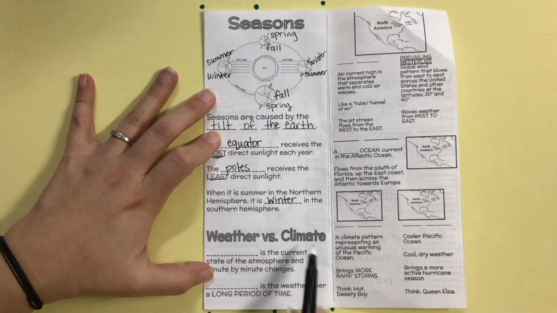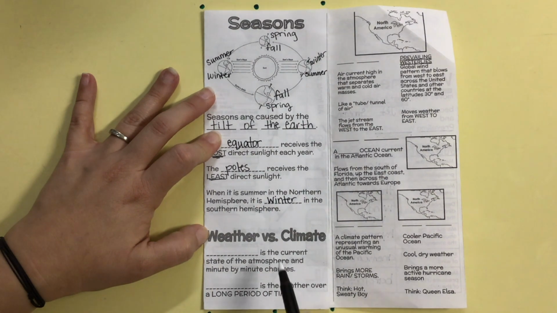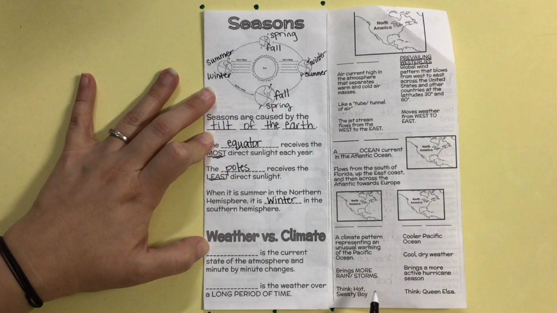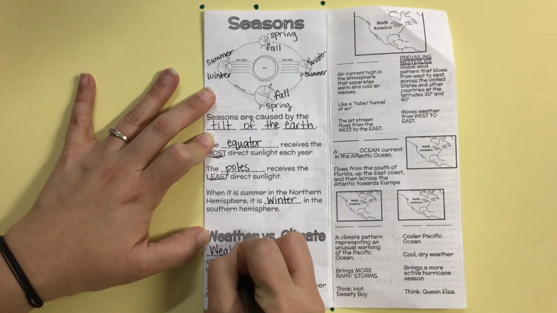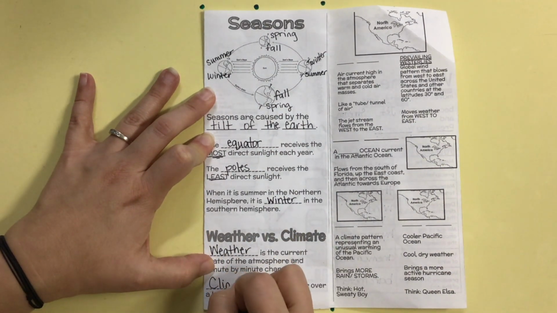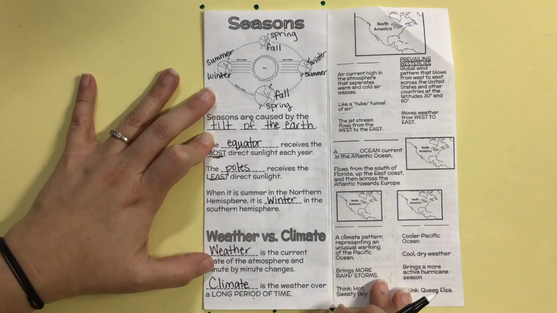All right, weather versus climate. One of these is weather, one of these is climate. Blank is the current state of the atmosphere and minute by minute changes. And then this one says blank is the weather over a long period of time. Weather is the current state and the minute by minute changes. And climate is the weather over a long period of time. If that's what you said, give yourself a pat on the back.